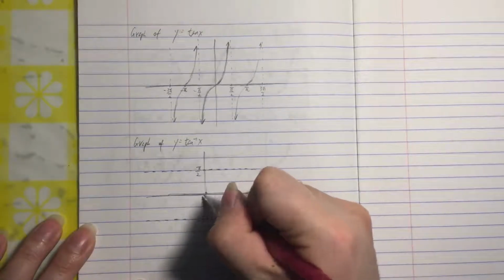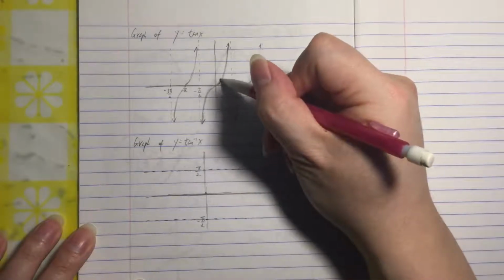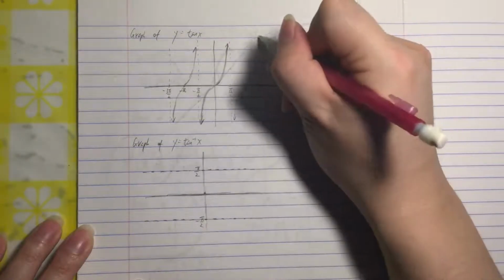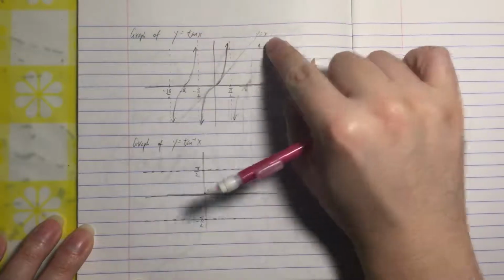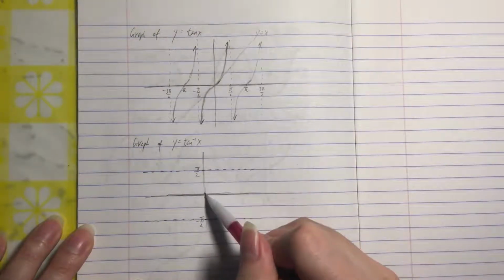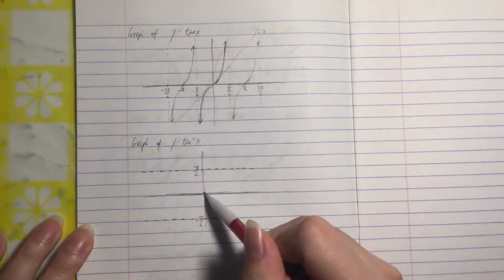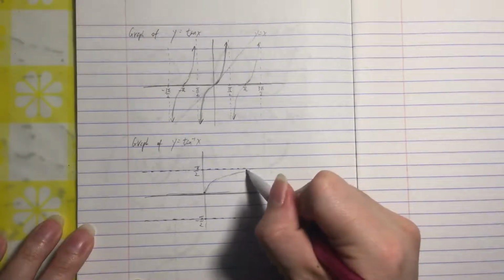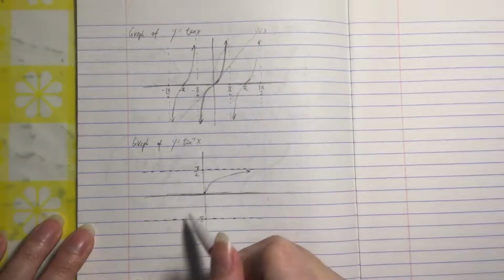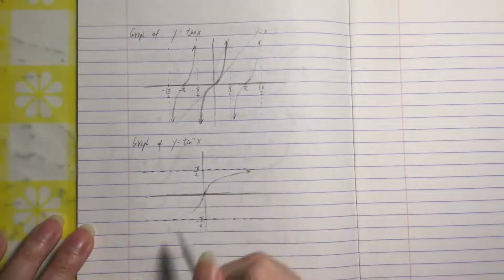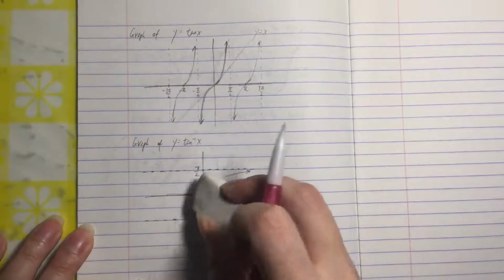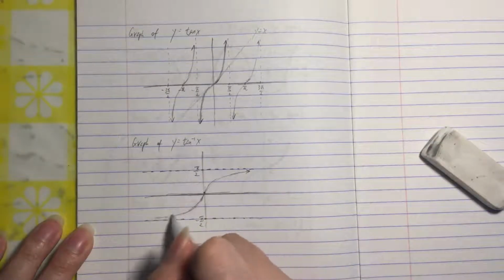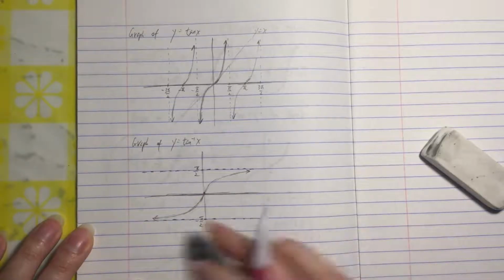Now for the inverse function, we flip the graph over the line y equals x. So this piece for the inverse function looks like this. That's the inverse of tangent.